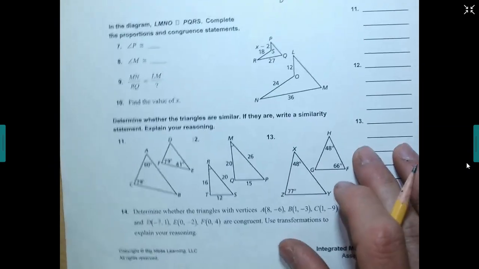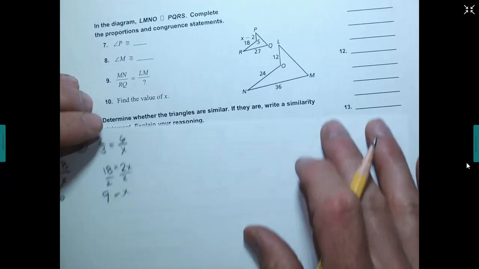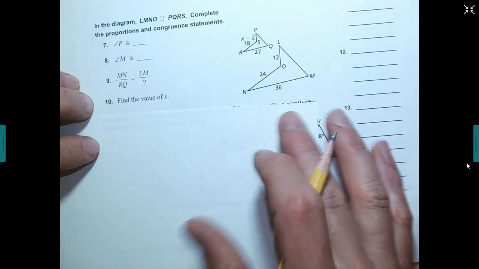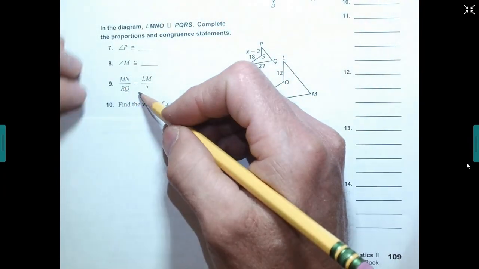All right, let's move on to number 7. These ones are just looking for which angles are congruent and which line segments are congruent.